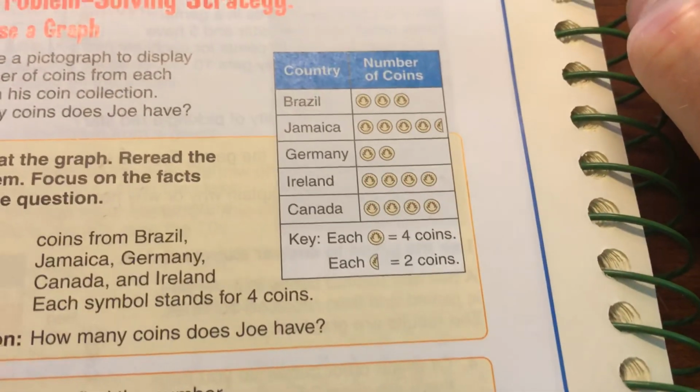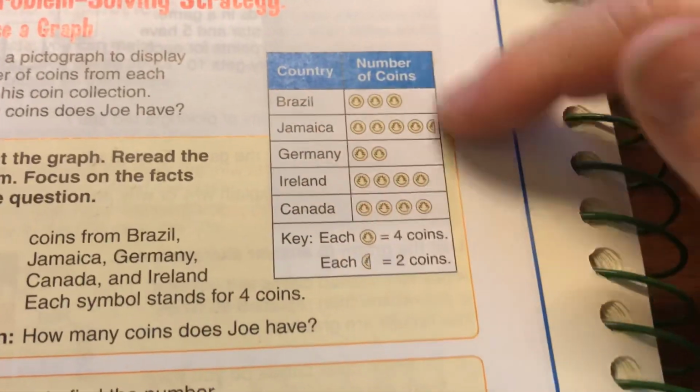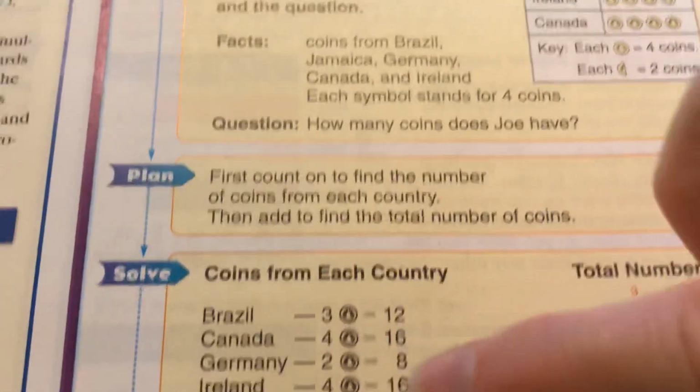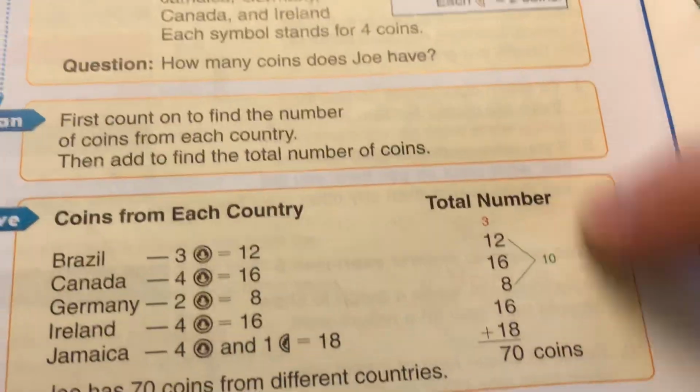And we get our 70 coins again. So you can count on by 4s to check that what you multiplied and then added is correct.